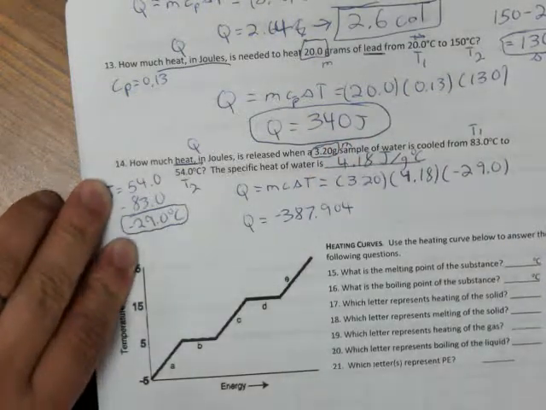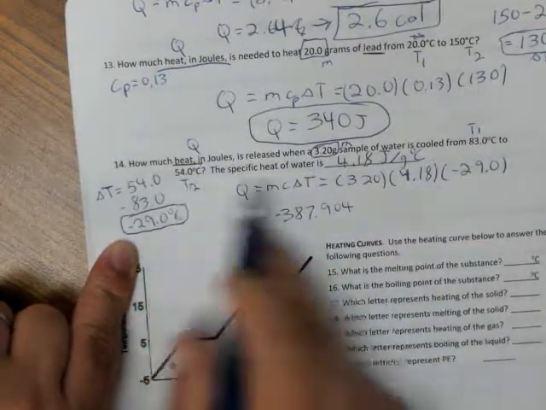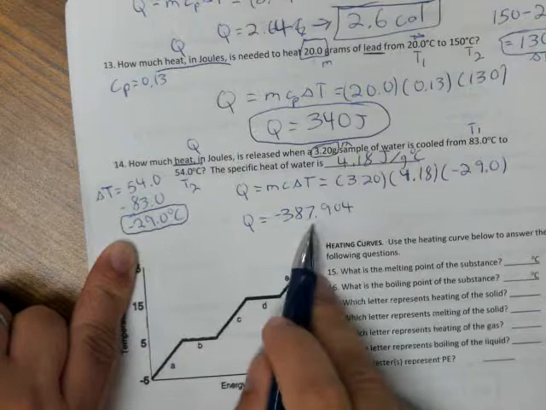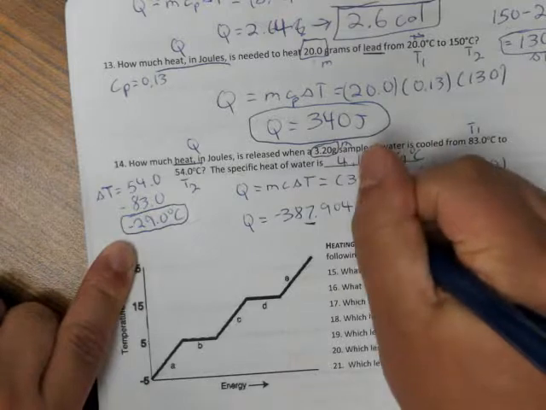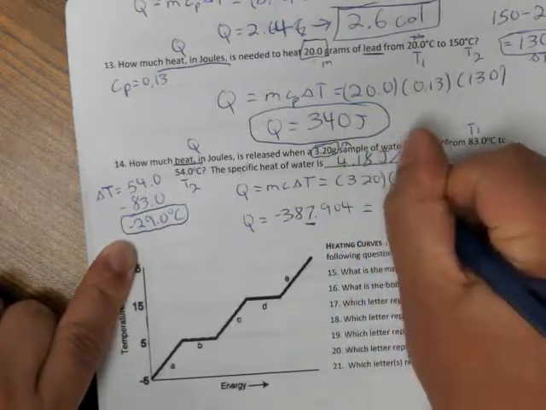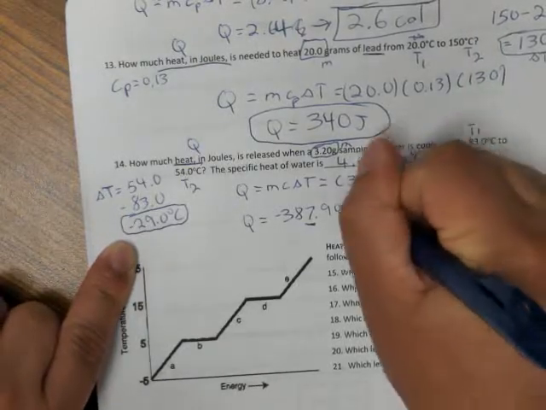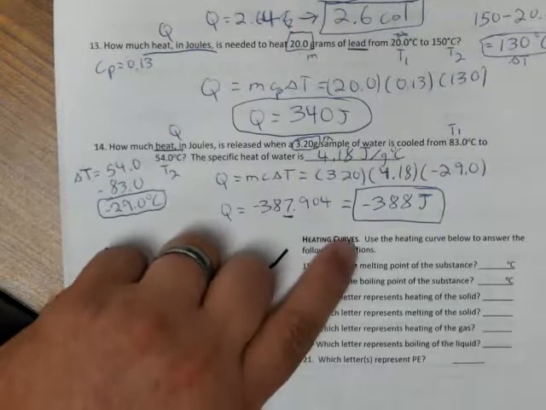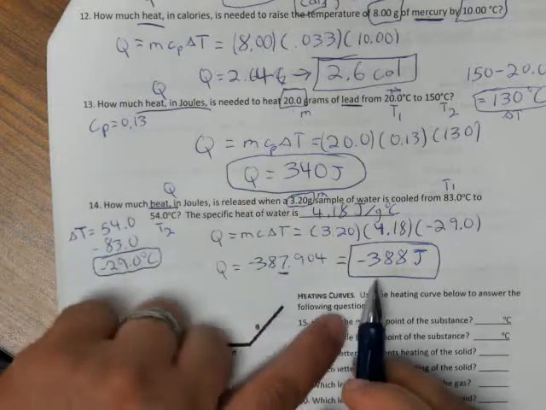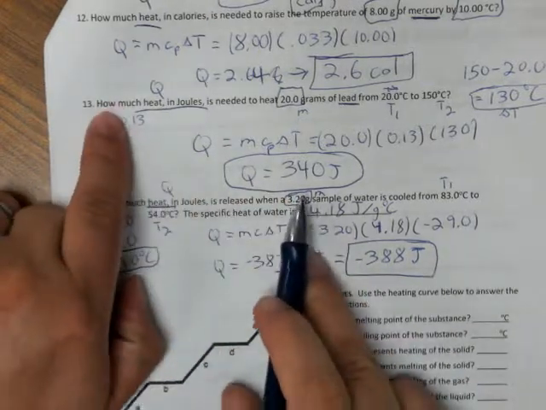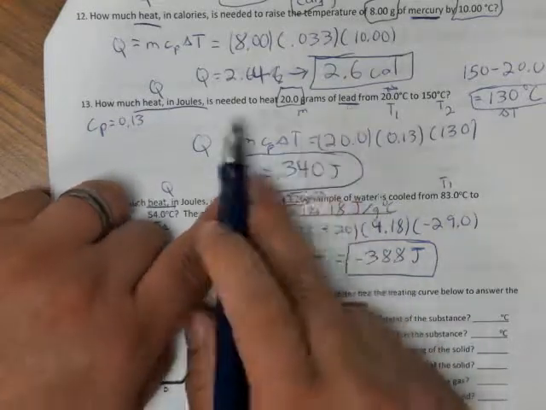So if I check my significant figures, it looks like this time everything was given in 3 significant figures. So my answer is going to be the third sig fig rounded up. So it'll go up to an 8. So when I round it, it should be negative 388 joules. And that's my final answer. You may be wondering, what's the significance of a negative answer versus a positive answer? That simply means that if I have a positive answer, this is how much heat is going into my lead, right? In this question, we're heating lead.